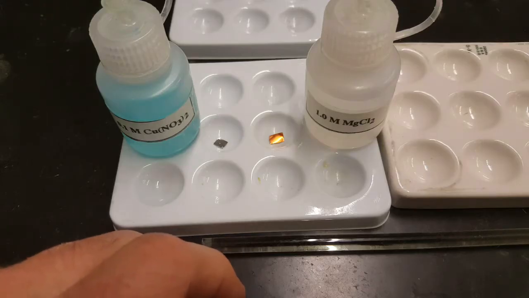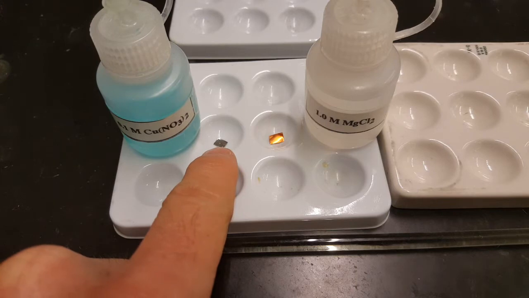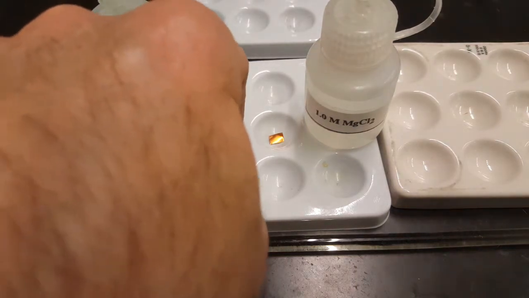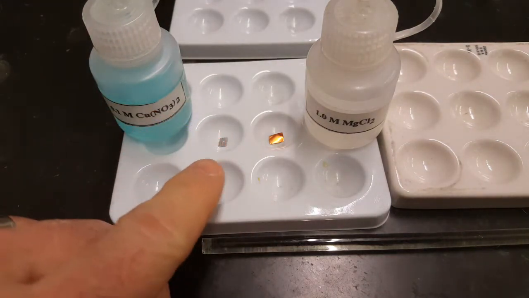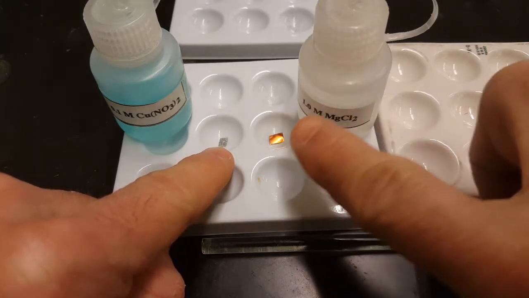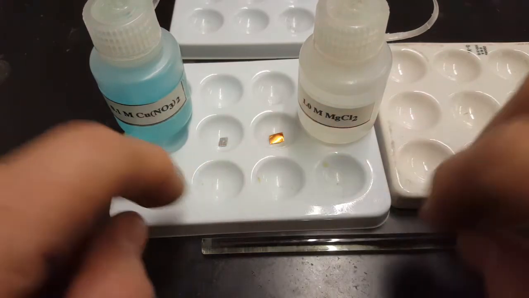Here's an example of what I mean by you don't have to do every reaction. In this one, oh, actually, you know what, I wanted to grab magnesium, not aluminum. All right, this makes more sense. Now I have, in this well, a tiny piece of pure magnesium, solid magnesium. In this well, I have a tiny piece of solid copper.